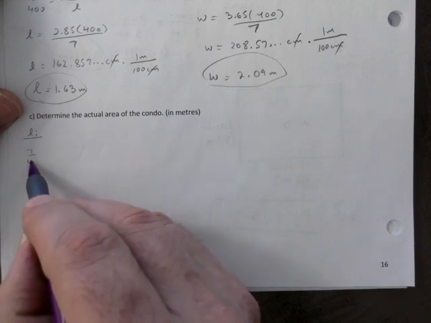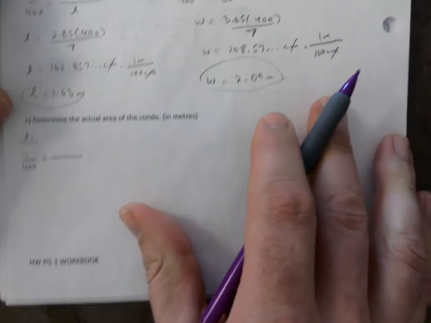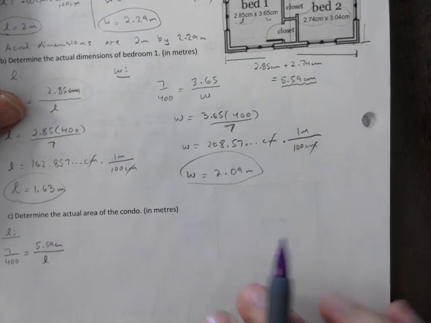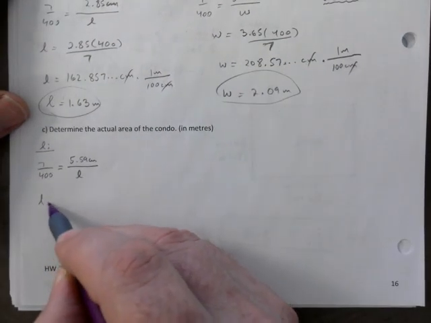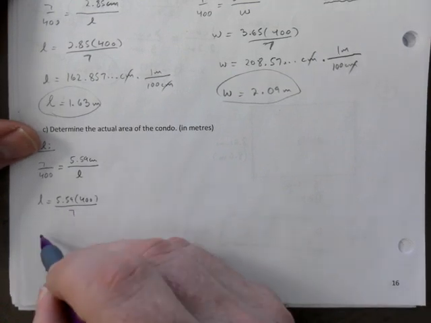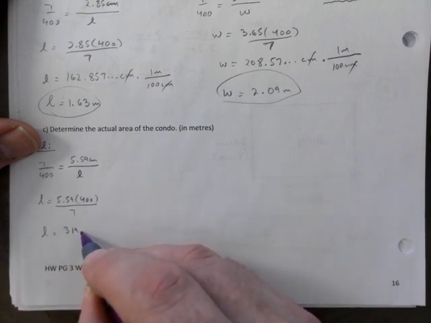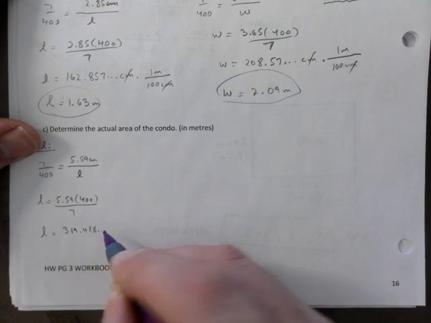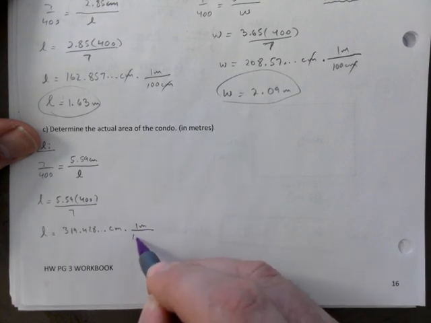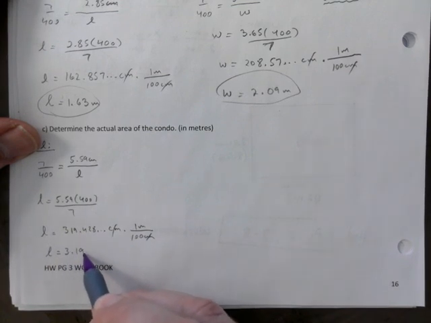So again, scale factor is still this, that never changes. The overall length across the condo here is 5.59 centimeters. And so we'll figure out the length there. Length is 5.59 times 400 divided by 7. That gives me 319.428, and that keeps going, in centimeters. We convert that to meters, and so my length here is 3.19 meters.